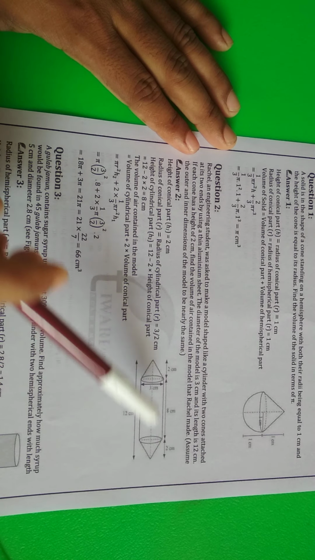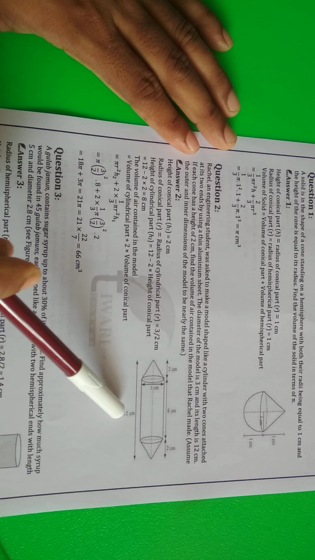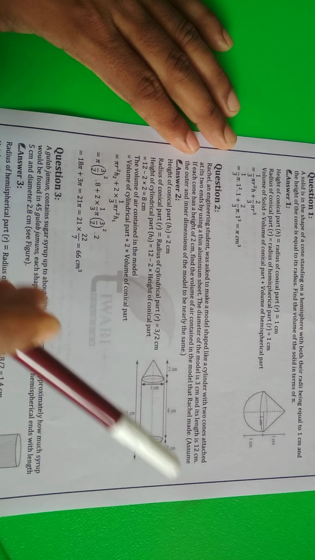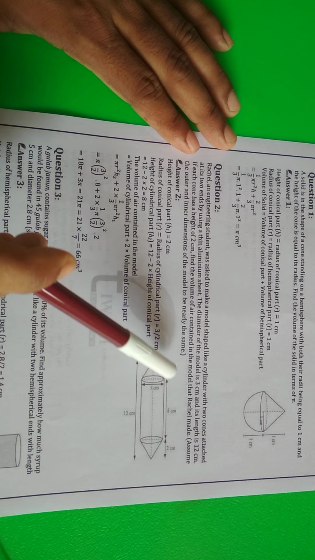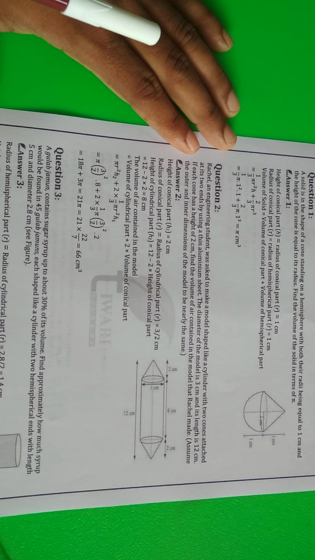Russell, an engineering student, was asked to make a model shaped like a cylinder with two cones attached to its two ends, by using a thin aluminum sheet. Directly given. It directly mentions one cylinder and two cones on both sides. Diagram is set. 12 centimeter is the whole length. 2 centimeter, the cone height, is given.